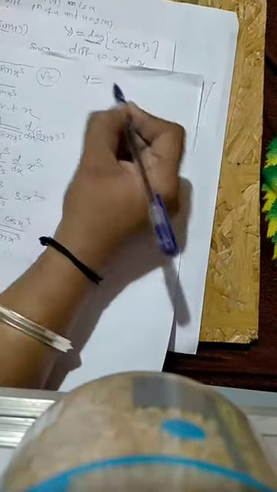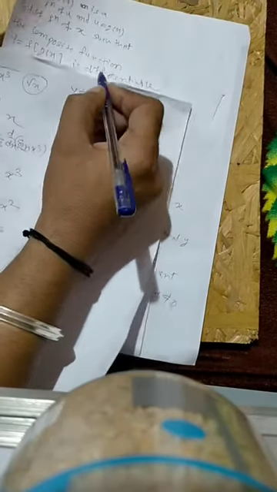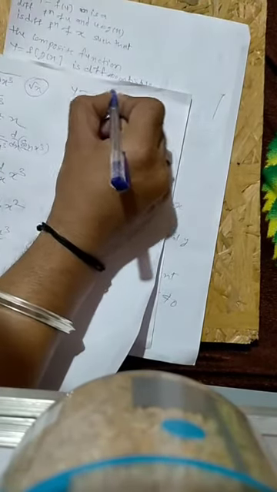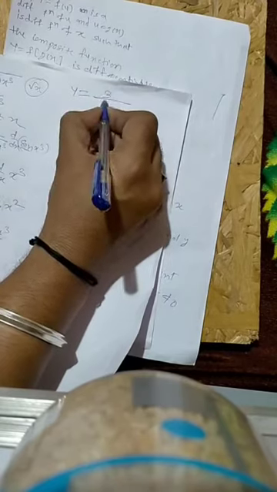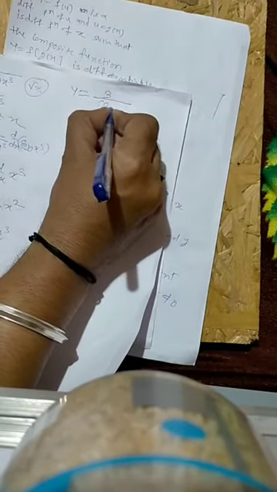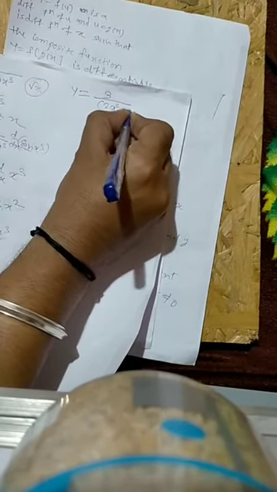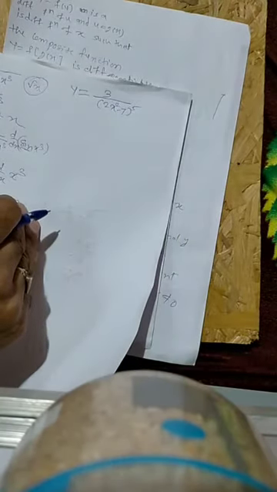One more example. So y equals 3 divided by (2x square minus 7) to the power 5. Simple one.